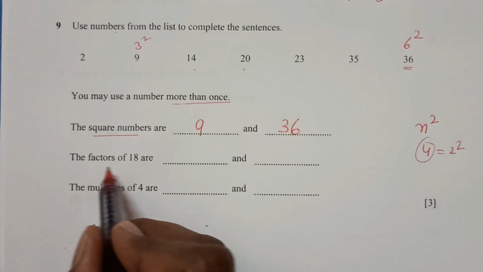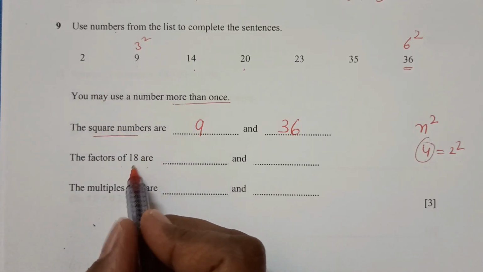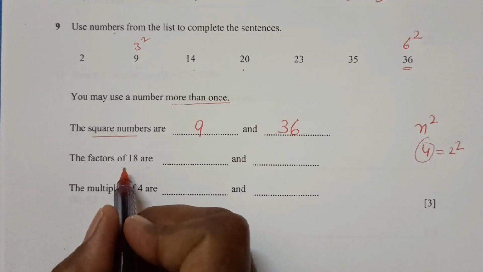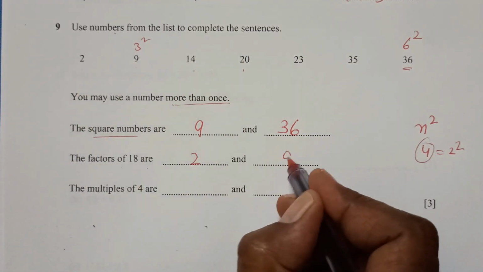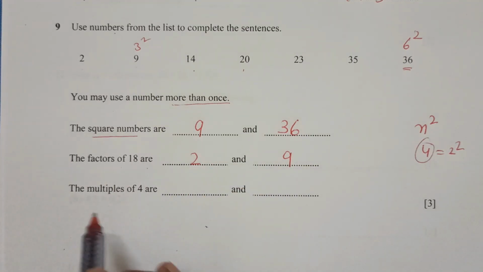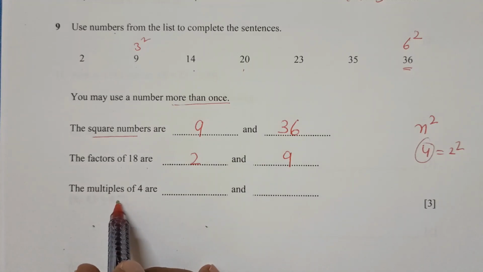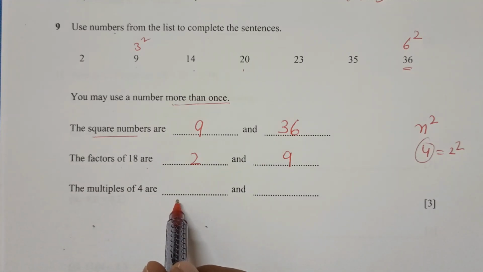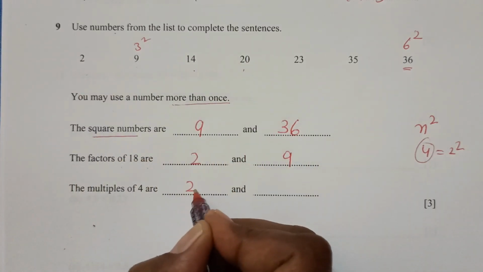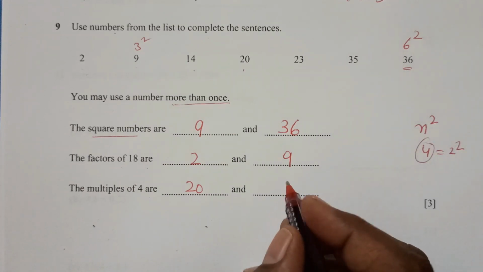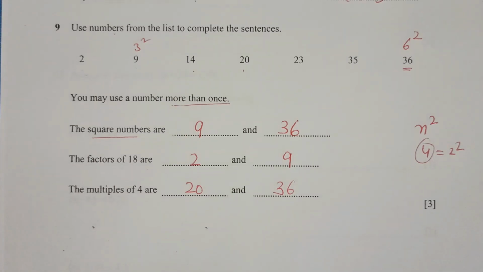Now next, the factors of 18 are. Let's see factors of 18, like the two numbers that can be multiplied to get 18. So this may be 2 and 9. 9 times 2 is 18. Now the multiples of 4 are dash and dash. The numbers that are multiples of 4 must be in the table of 4. So here you have 20, then 36. 4 times 5 is 20, 4 times 9 is 36.